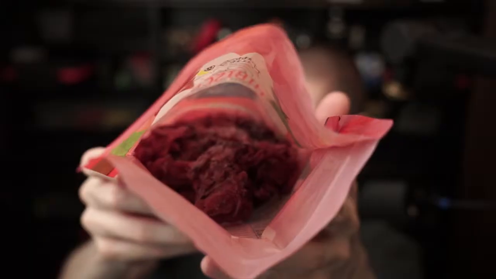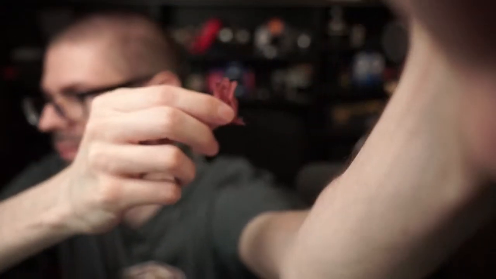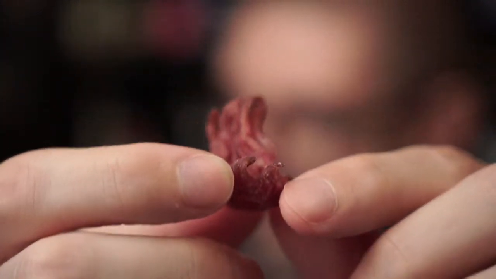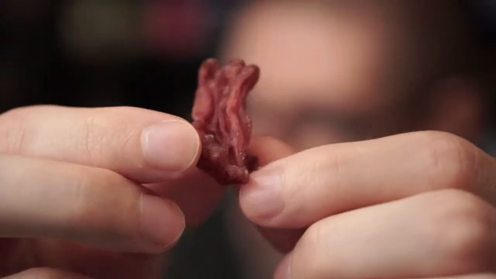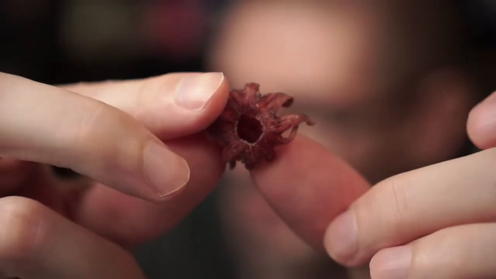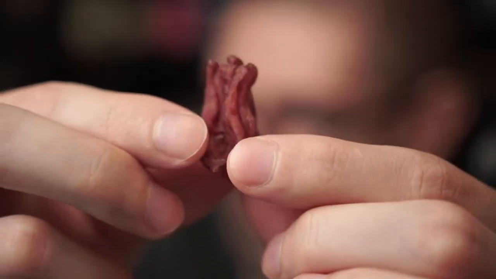It smells like sweet and sour sauce. It does not look super appealing. Oh, wow. So it's a literal flower with sugar on it and citric acid. Huh. That's kind of cool. Oops. All right.